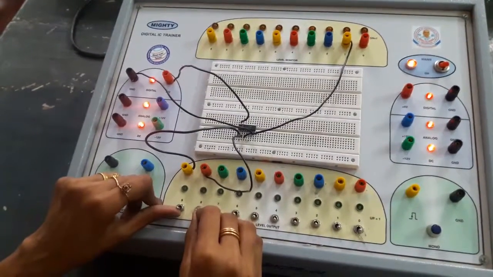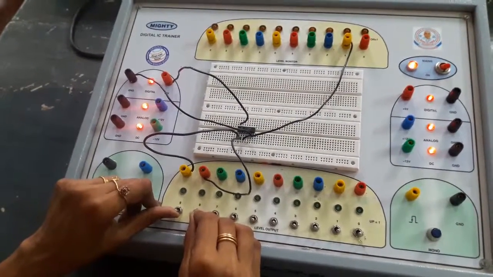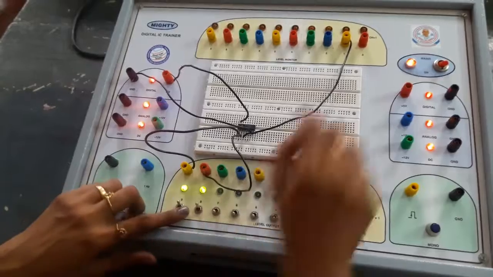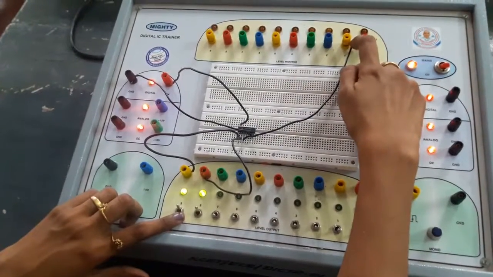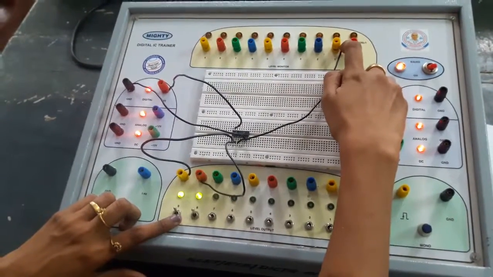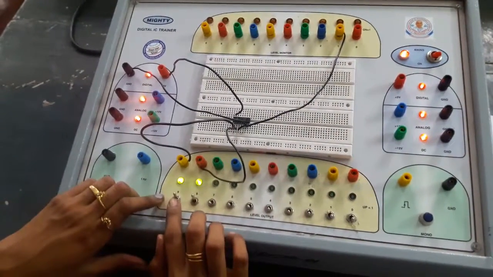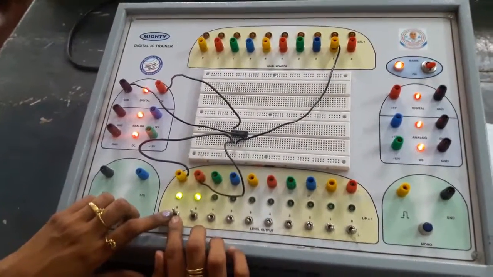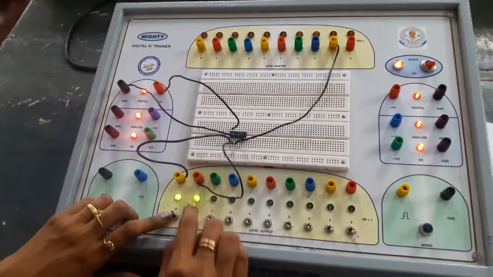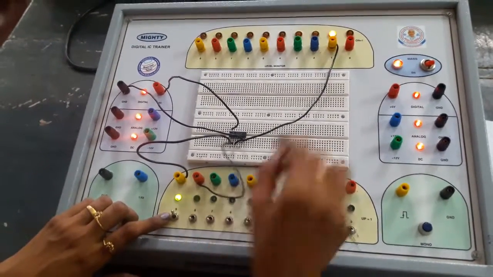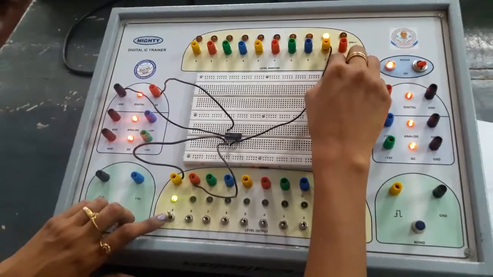Now I am assuming both the switches are in the on state. If both the switches are in the on state, output is again at the logic 0. That means the bulb will not be glowing. Now I am assuming that the switch that is in the ground floor is in on state and that in the top floor is in the off state. So what happens? The bulb will be in the on state.